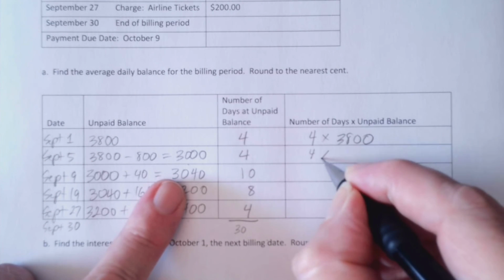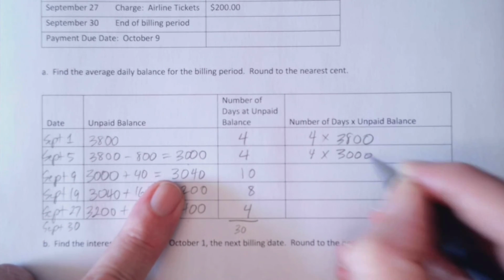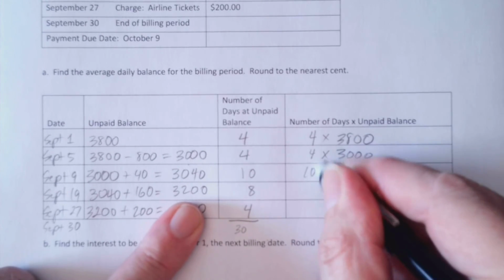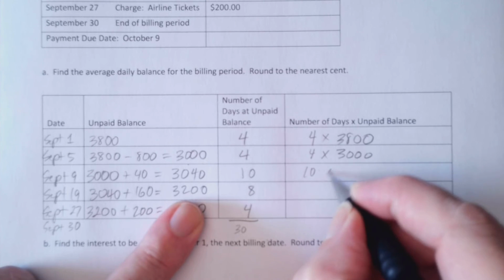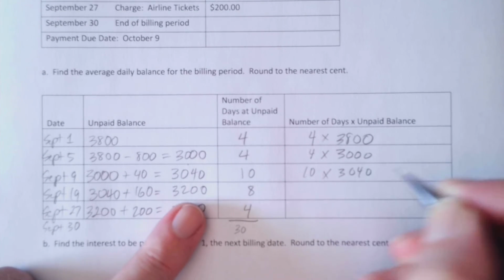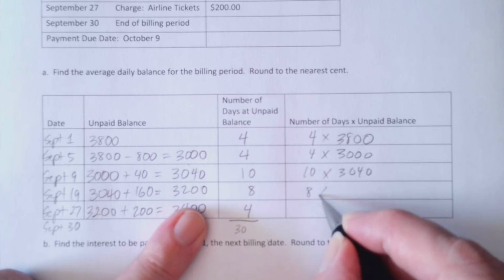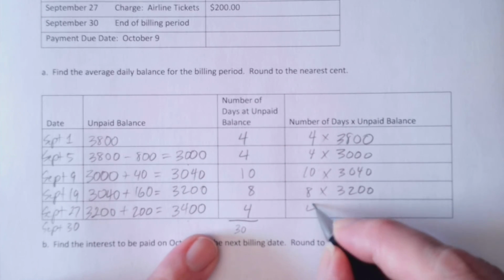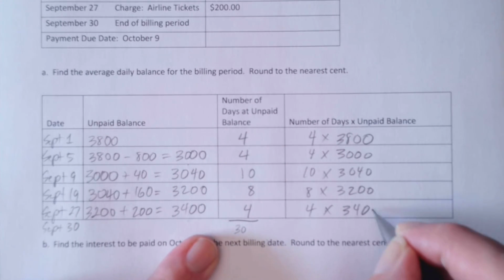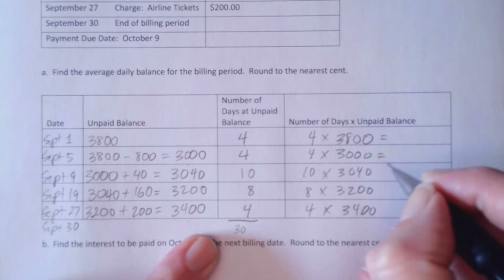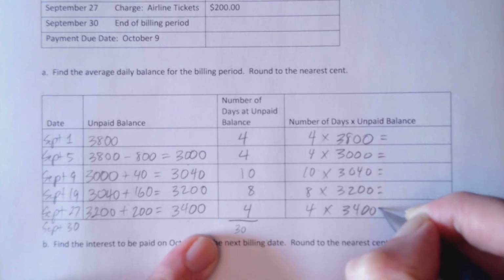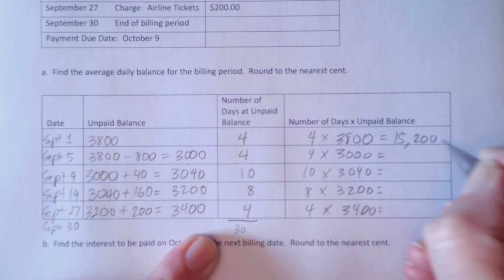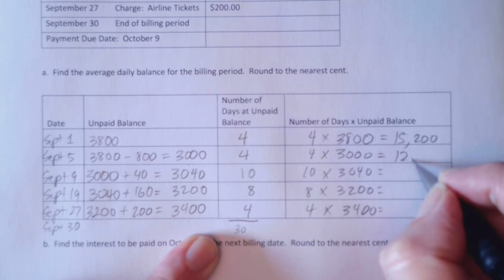Similarly, here we have 4 times 3,000, 10 times 3,040, 8 times 3,200, and 4 times 3,400. Now I've already multiplied these out. You can verify my answers here. Here you get 15,200. Here you get 12,000.